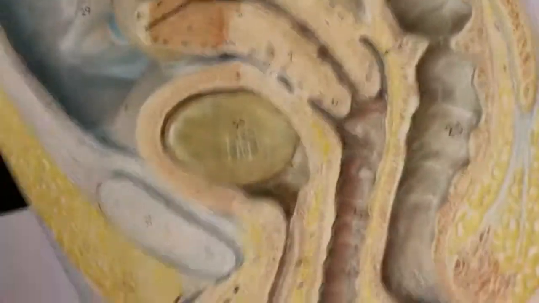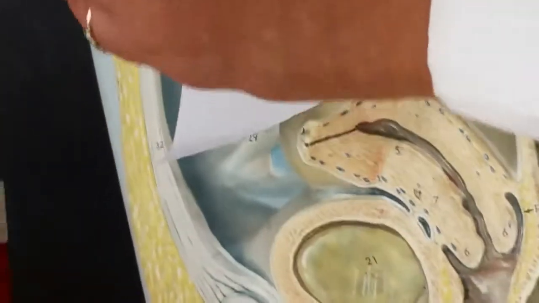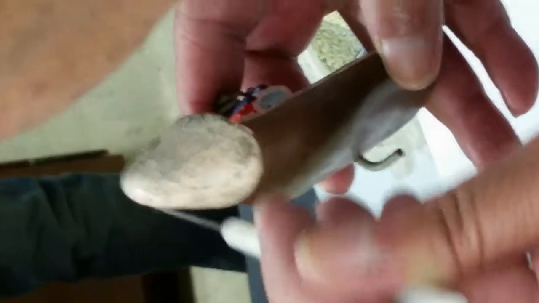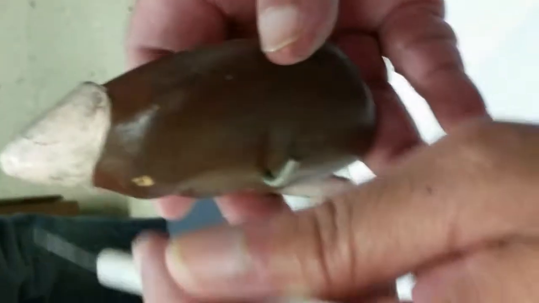Oh, one thing I didn't show you in the kidney model. Let's go back to that. This is the adrenal gland. That's the adrenal gland that sits on top of the kidney. Remember, you were tested on the suprarenal vein today? That's the adrenal gland that sits on top of the kidney.